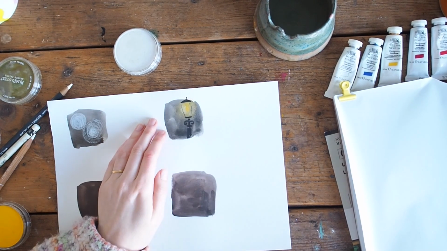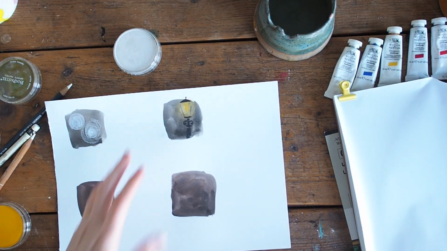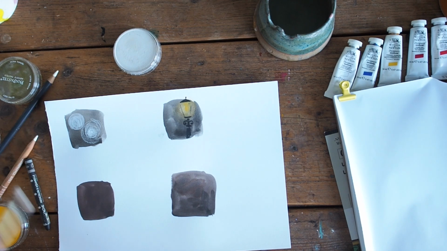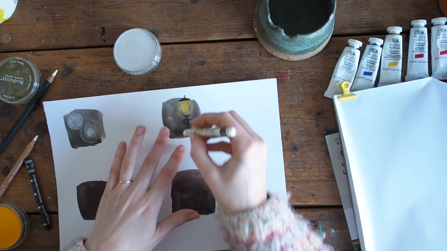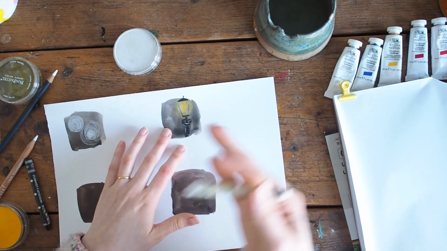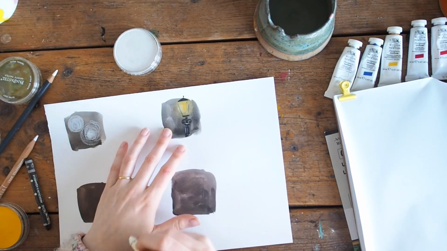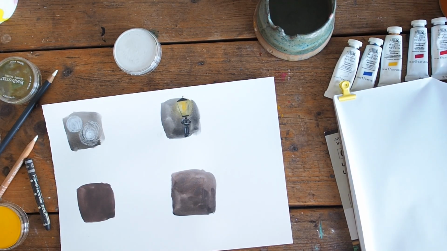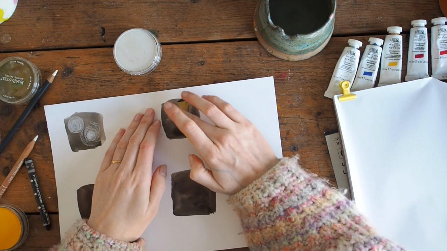And then suddenly that becomes a lamp glowing in the darkness. And I can think about what other details I'd want to add, like maybe that light is hitting the black bits, the iron of the lamp. So thinking about where the light might be hitting. Maybe I'd make this glow a little bit bigger.